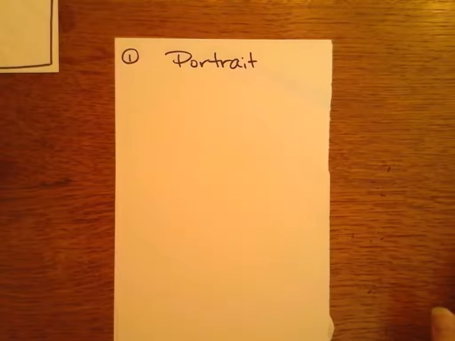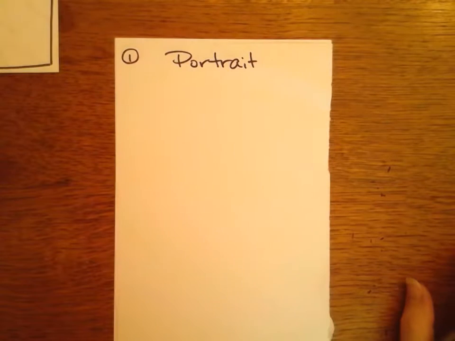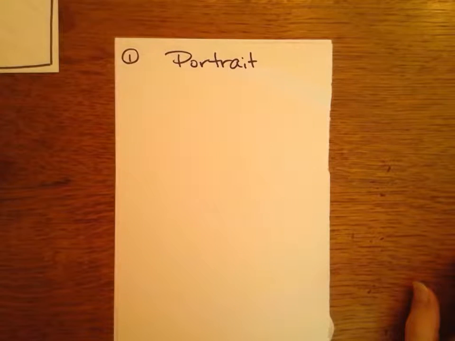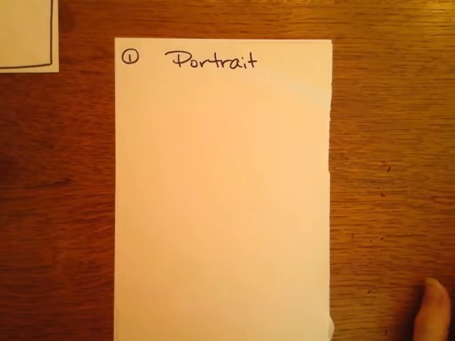Hello everyone. So this time we're going to be starting on our portrait unit, and we are going to be talking about three different types of portraits. Then we're going to work with a partner. You guys are going to end up drawing each other, and then in about a week, you guys are going to end up bringing in a picture for me.